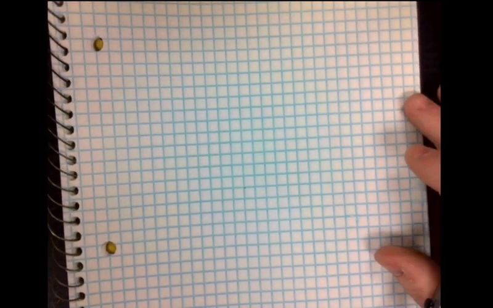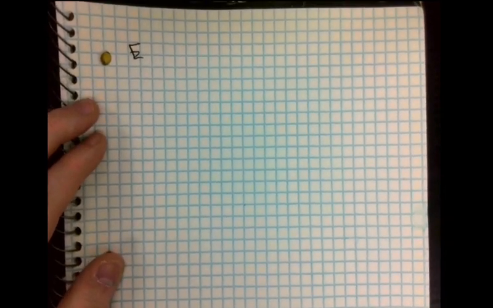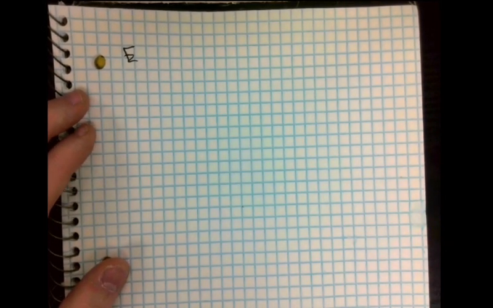The first one we're going to do is just called electron configuration notation.